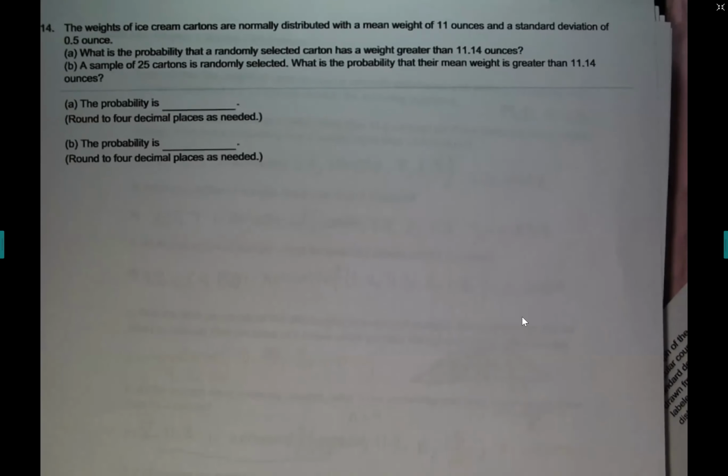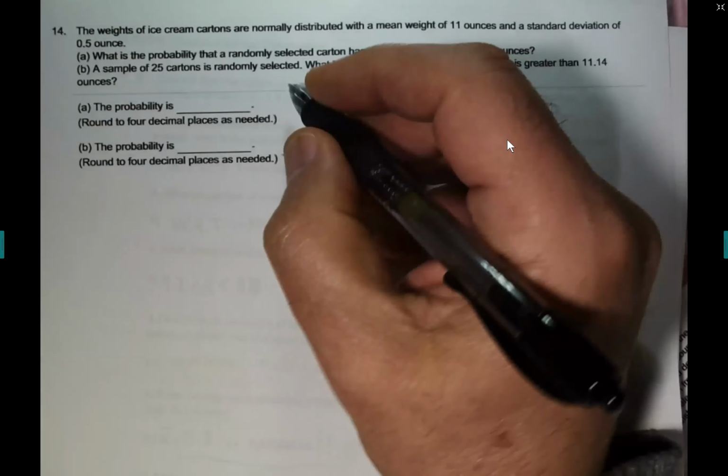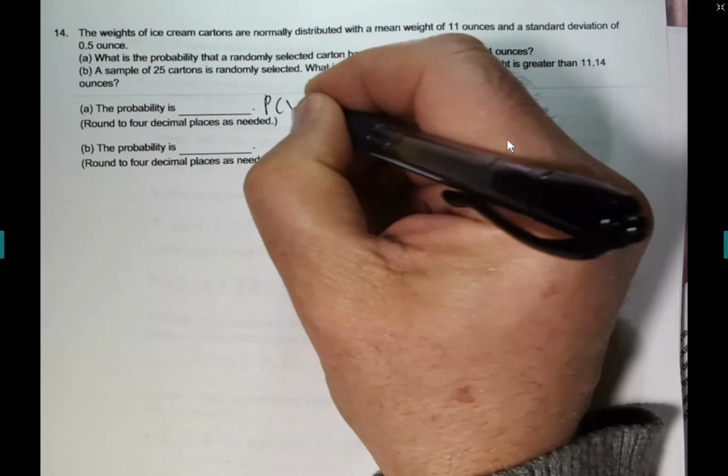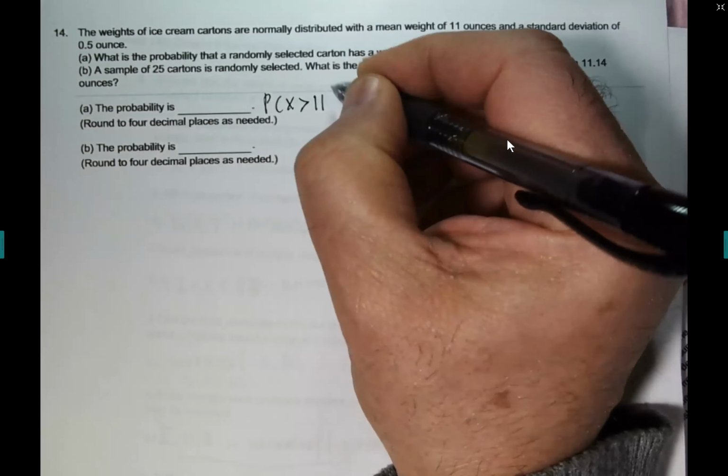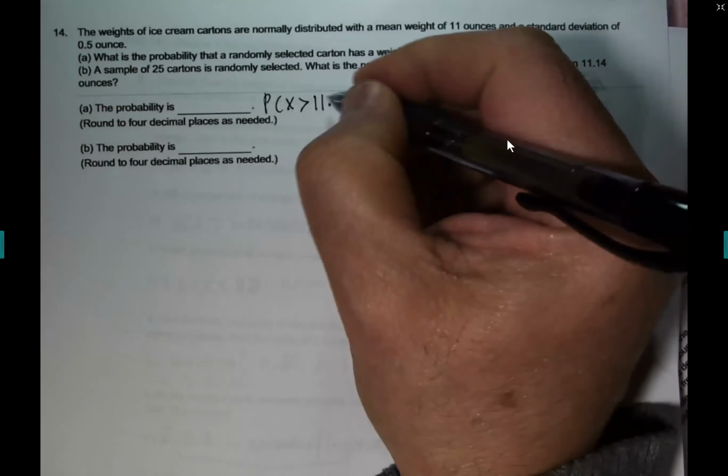The weight of ice cream cartons are normally distributed with a mean of 11 ounces and a standard deviation of 0.5 ounces. What's the probability a randomly selected carton has a weight greater than 11.14 ounces? So he wants the probability of X more than 11.14.